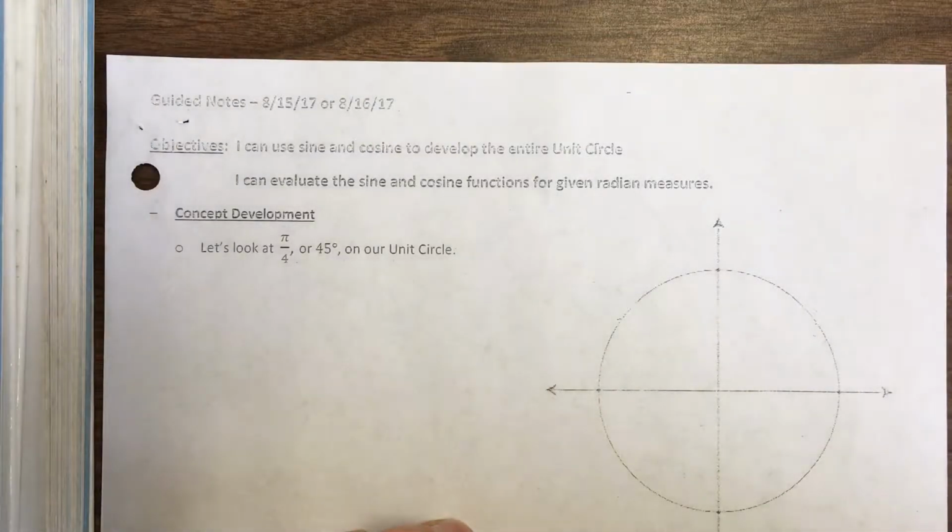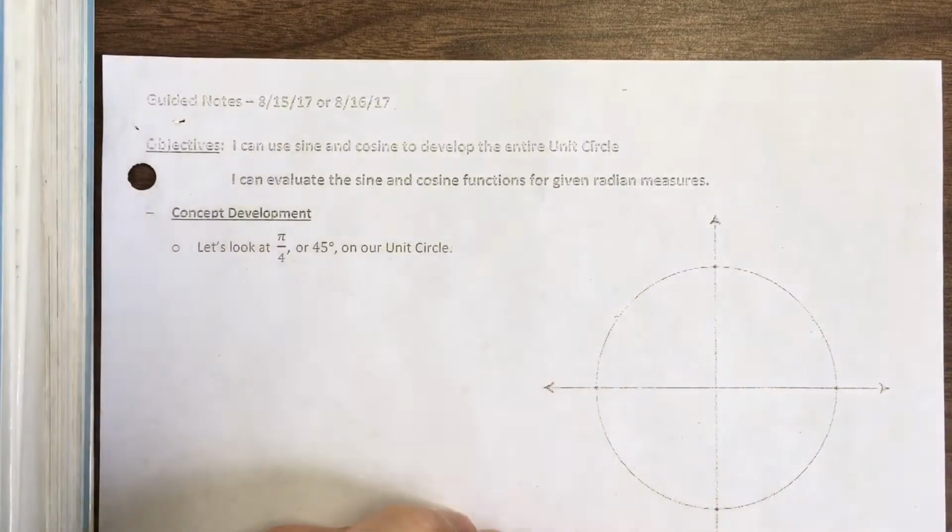This video is explaining how we're going to get the ordered pairs for the unit circle using triangles. So in class I said we went through the derivation, so that's what I'm going to do in this video, is go through the derivation on the points.